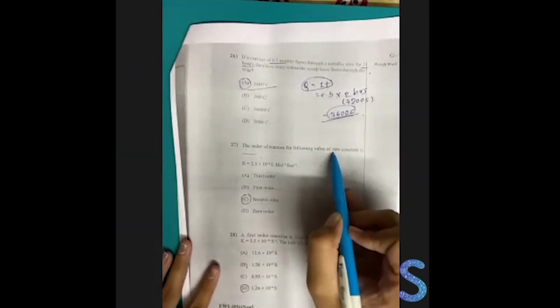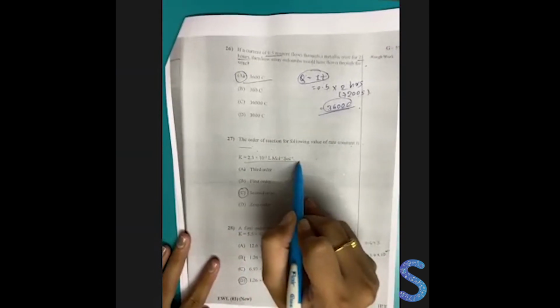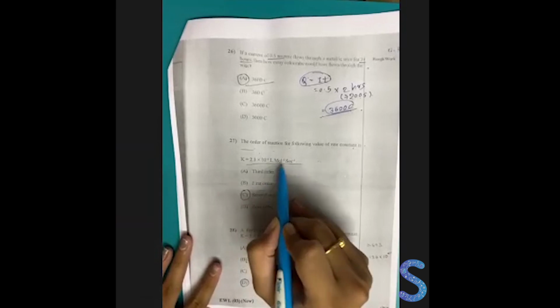Next, the order of reaction for following value of rate constant is dash. K equals 2.3 into 10 to the power minus 5 liter mole inverse second inverse. So the answer is C, second order.